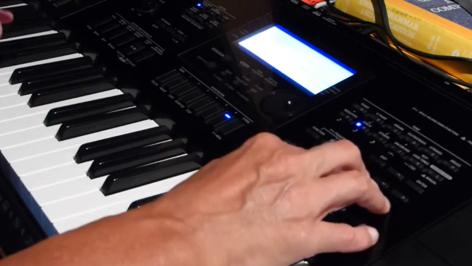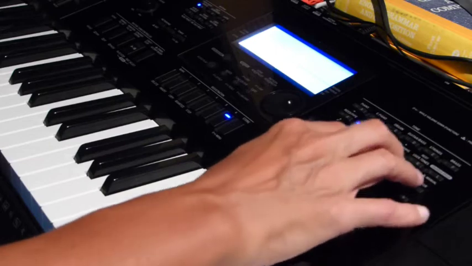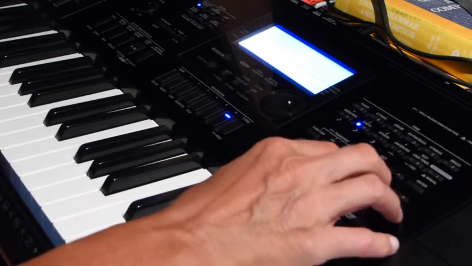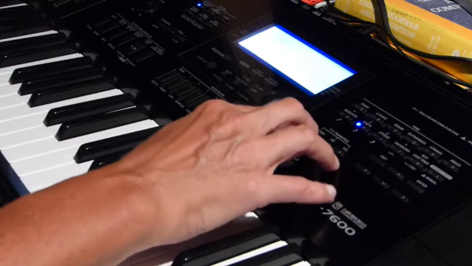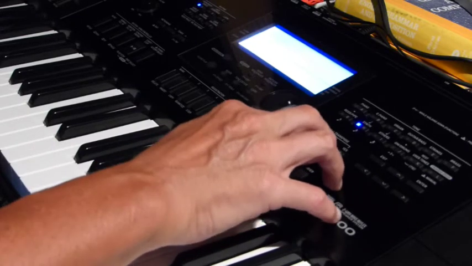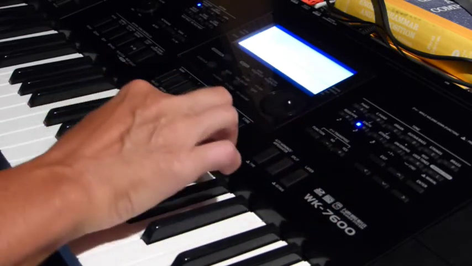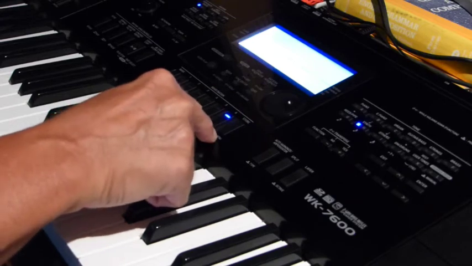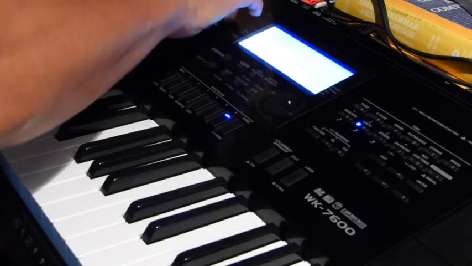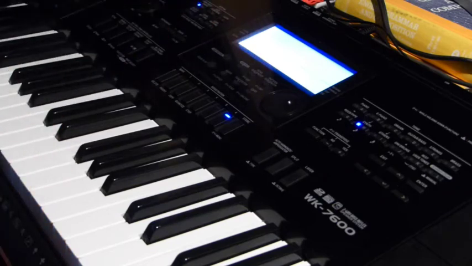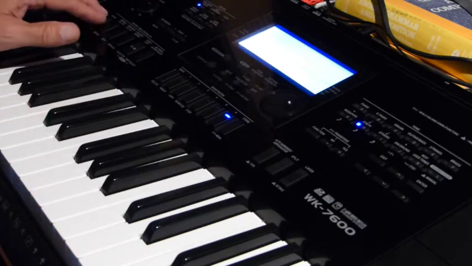So today the controls we're going to be using are the navigation controls, the edit, the enter, the arrow buttons. We're going to be using the function yes and no buttons. We're going to be using registration banks and registration. We're going to be using the rhythm buttons, and then all of the rhythm controls.